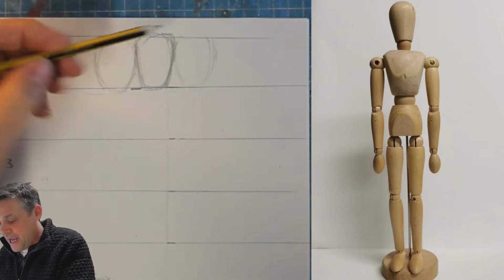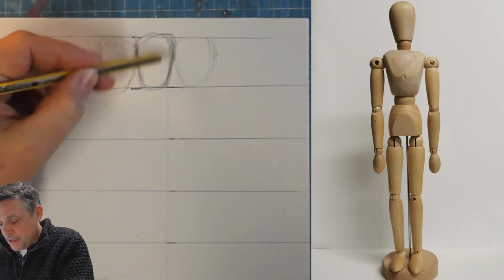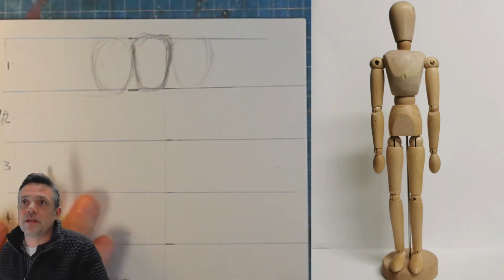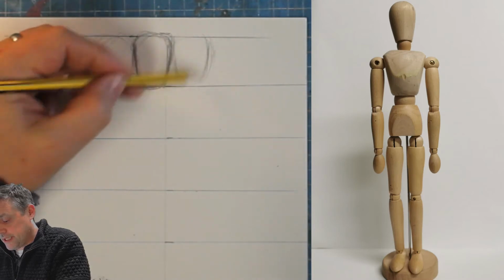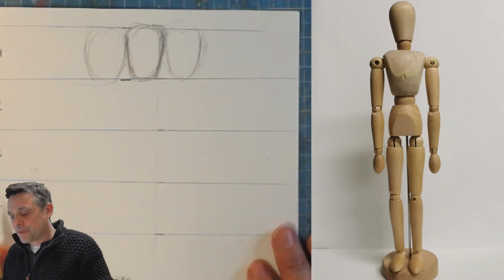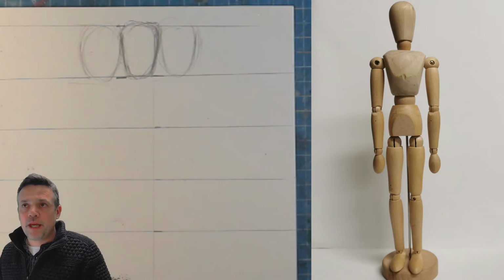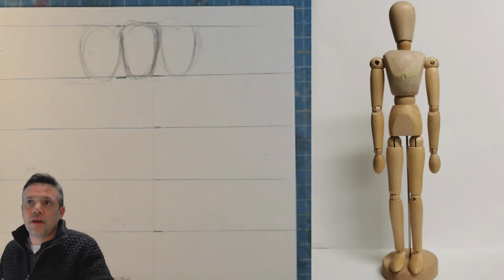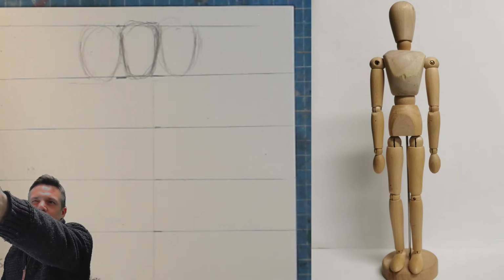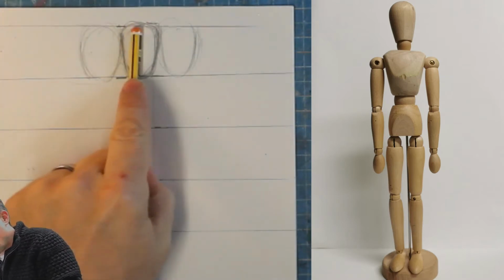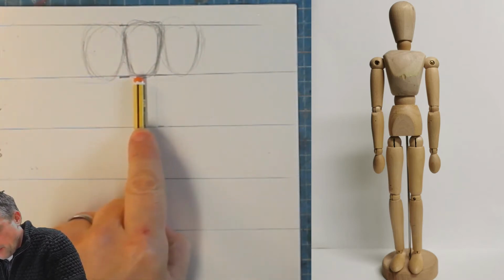So I think that my head is probably just a little bit wide in comparison to the dummy. So I need to just keep an eye on that. Or just reduce it down. Okay. Now, from the first head, so if we take that measurement and we move the pencil down just below the chin, if you can see it on the screen, the first head, we go down to the next one.